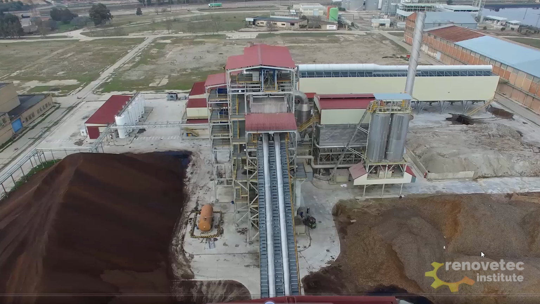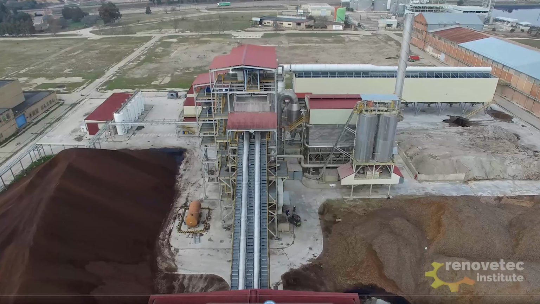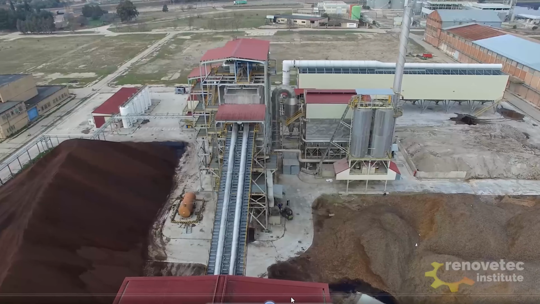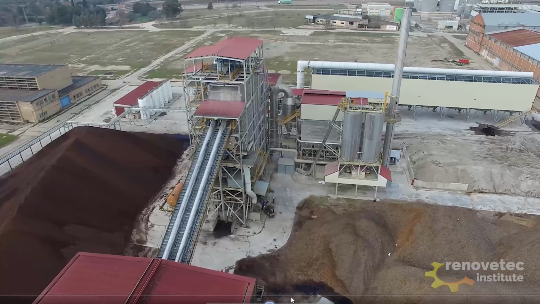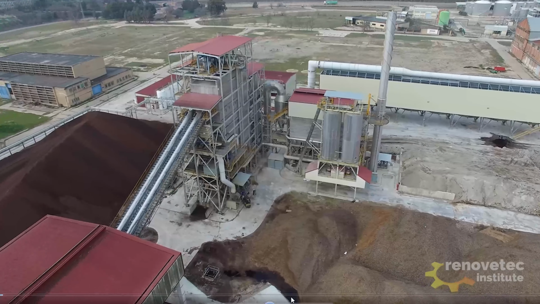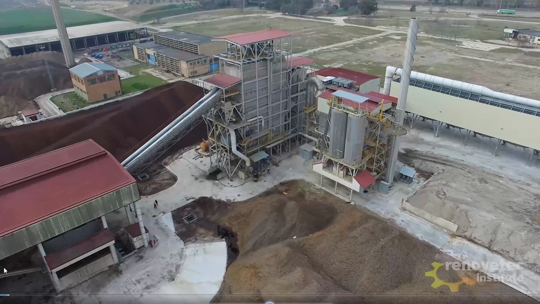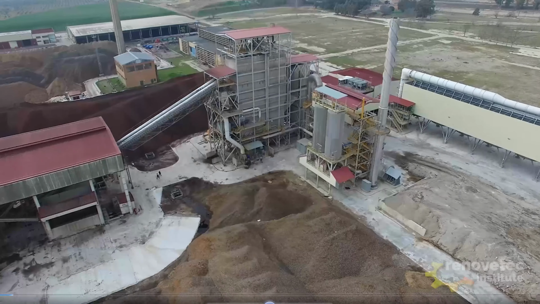See, normally the fuel is accumulated here or here, but after that it goes inside this building. This building, see that it has no wall, only a roof, but no wall. This is in order to allow the fuel to dry in a natural way.